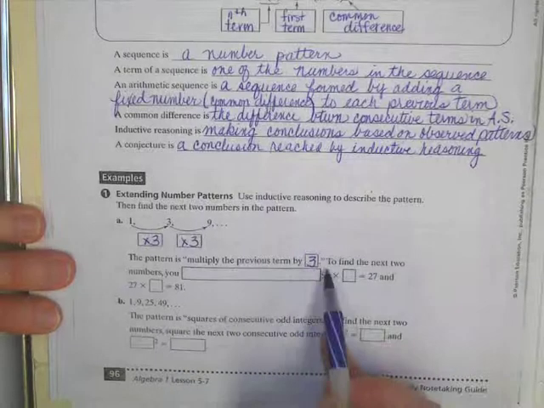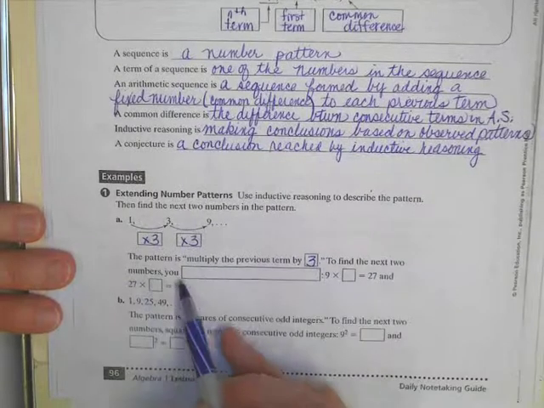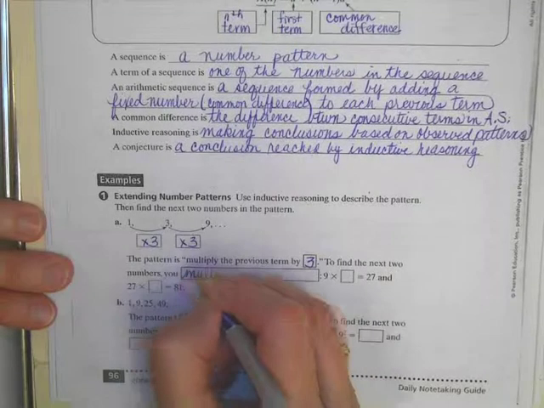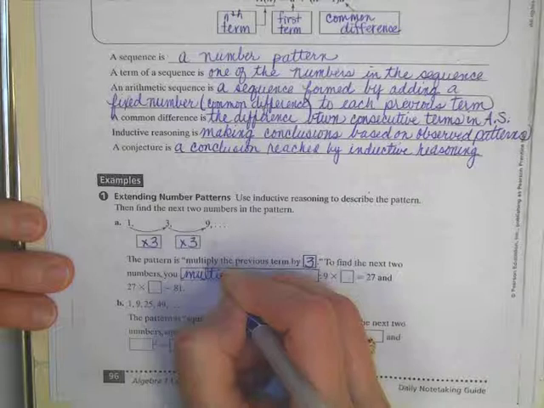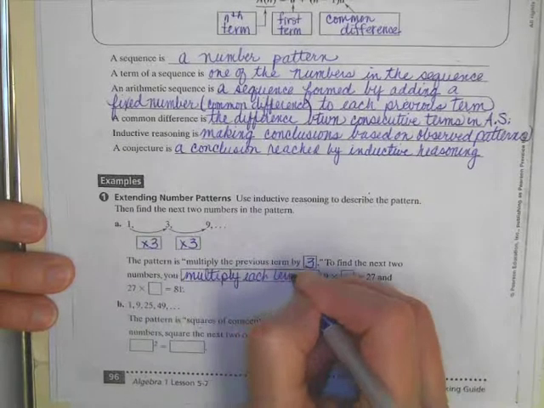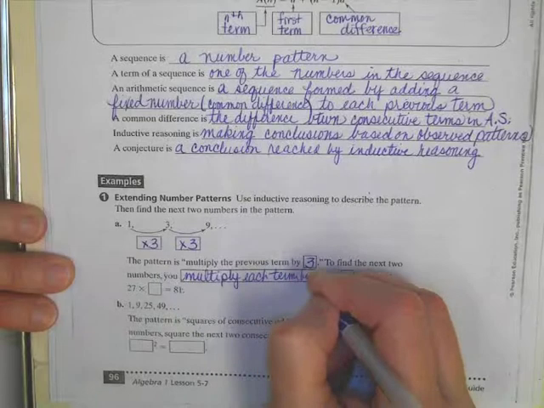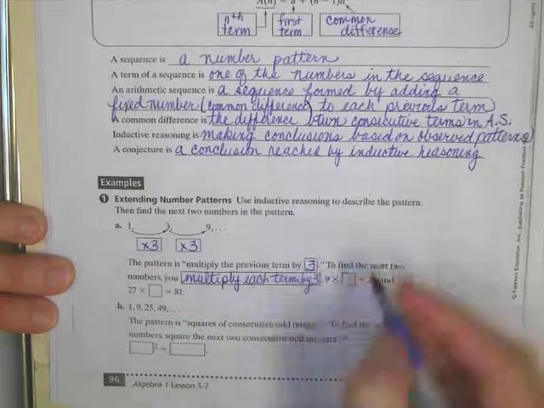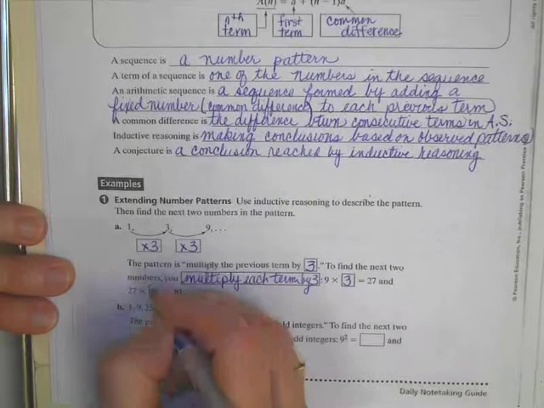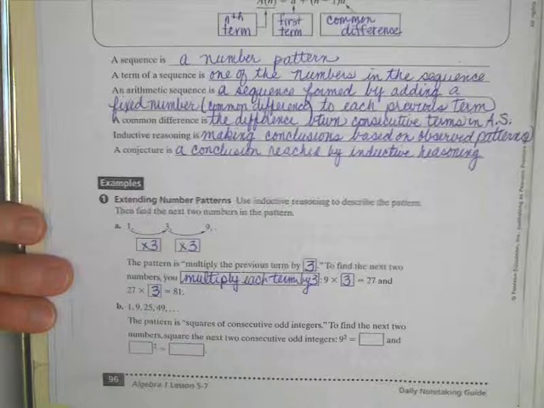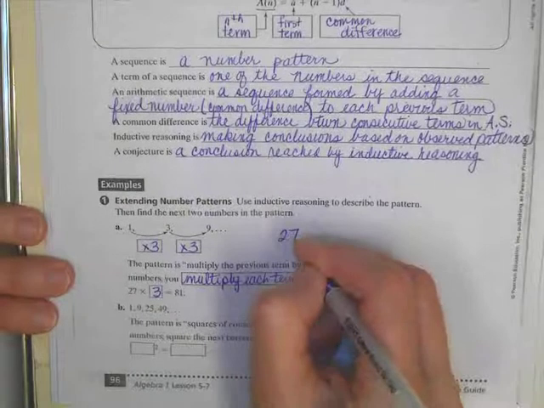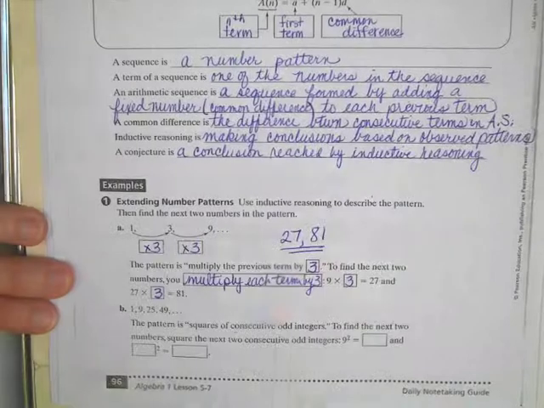The pattern is to multiply the previous term by 3. To find the next two numbers, you multiply each term by 3. 9 times 3 is 27, and 27 times 3 is 81. So the next two numbers are 27 and 81.